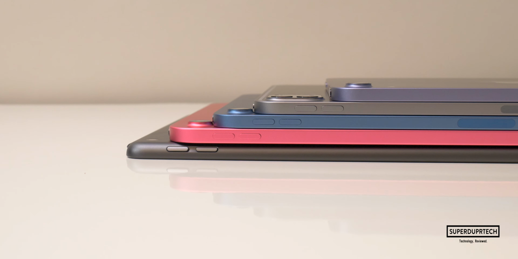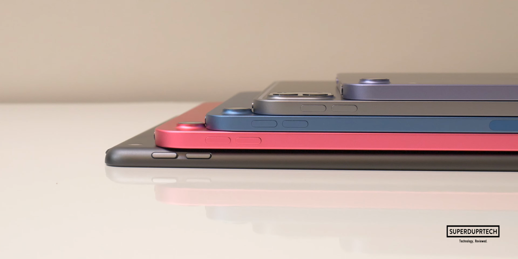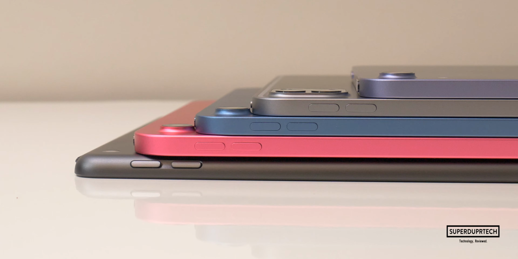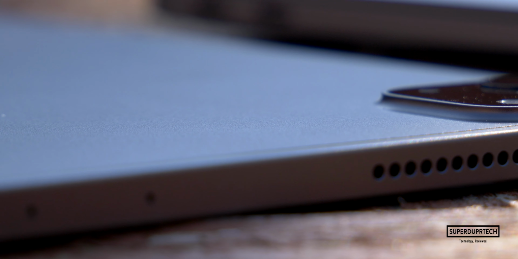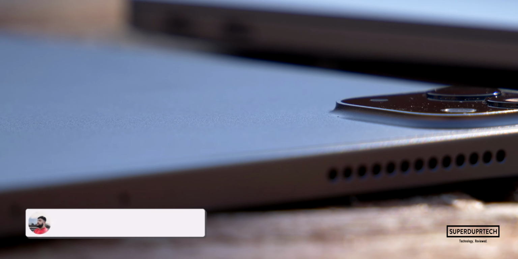And in today's video, I'll be showing you the results that I got when running a number of different benchmarking tests on the 2022 M2 powered 11-inch iPad Pro.